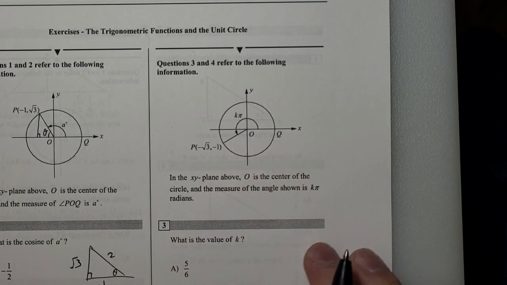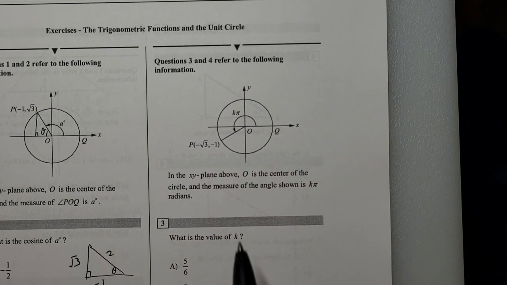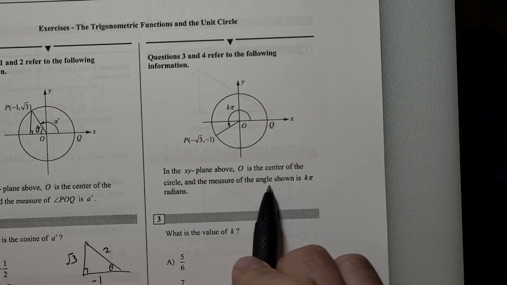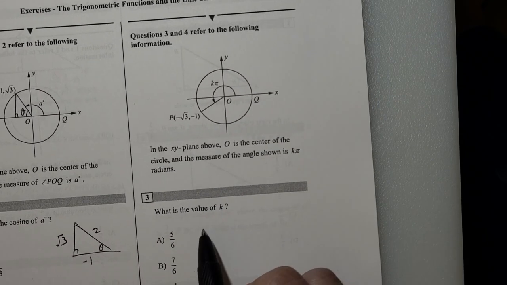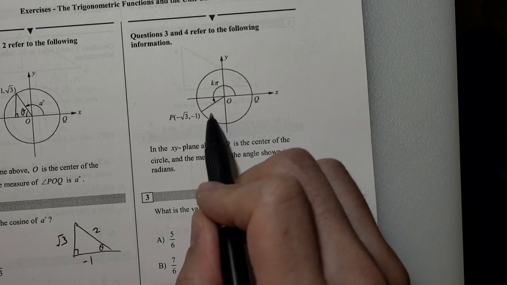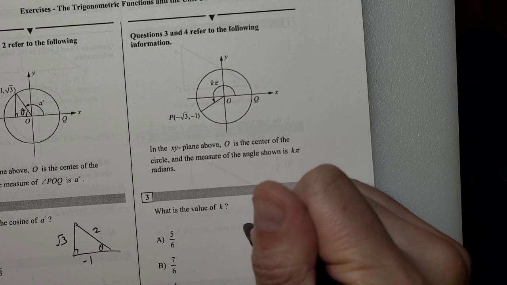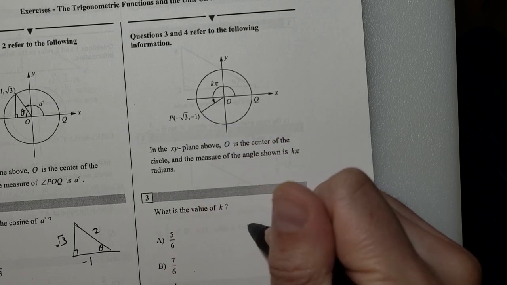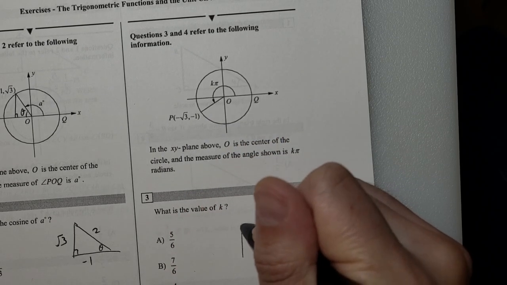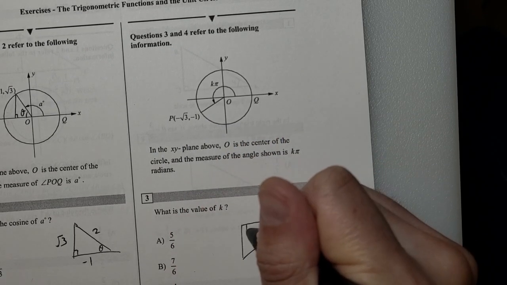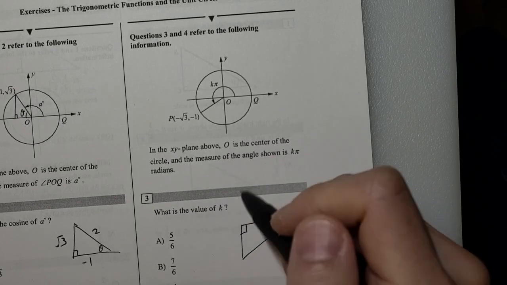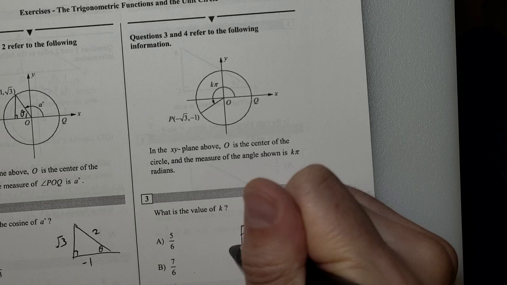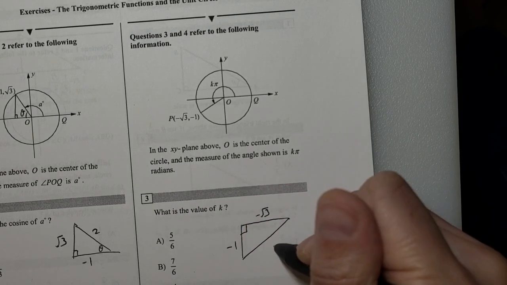3 and 4 refer to the following. In the xy plane above, O is the center of the circle, and the measure of the angle shown is k pi radians. What is the value of k? Again, we can draw it if we need to. Let's just draw it first. So the x-coordinate is minus root 3. This is minus 1.